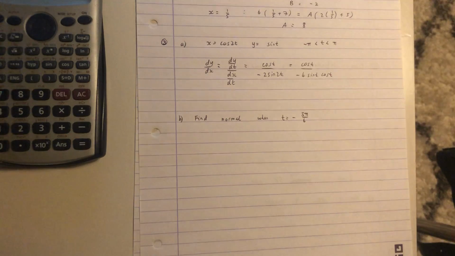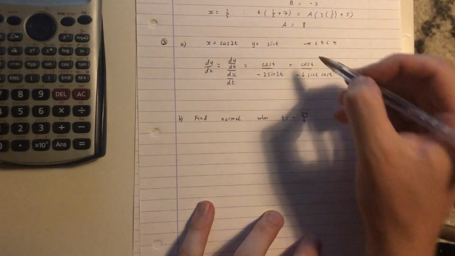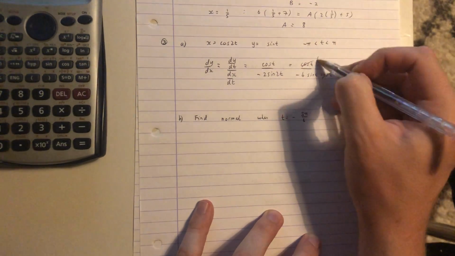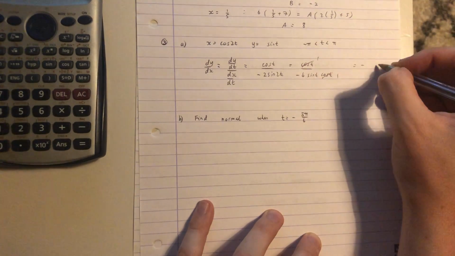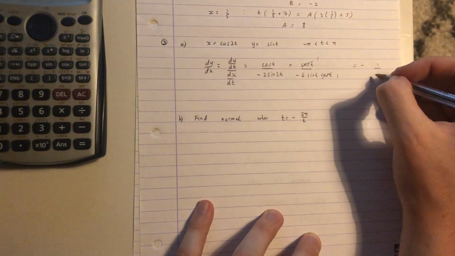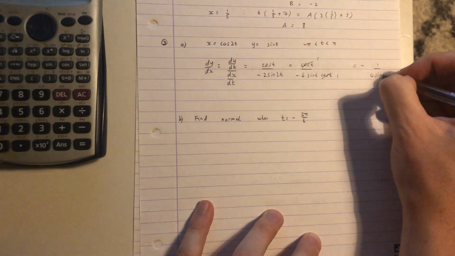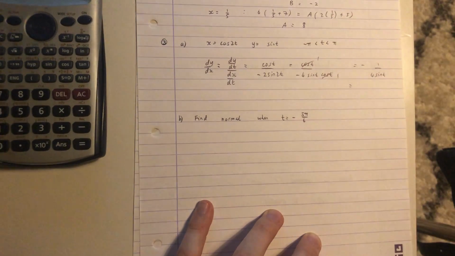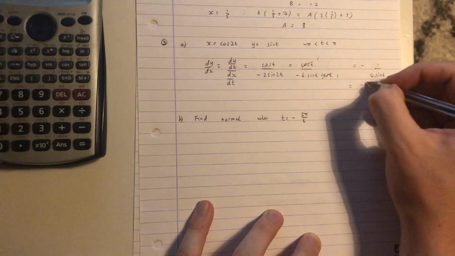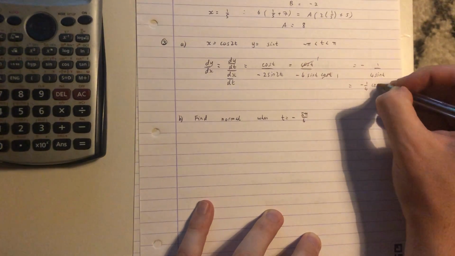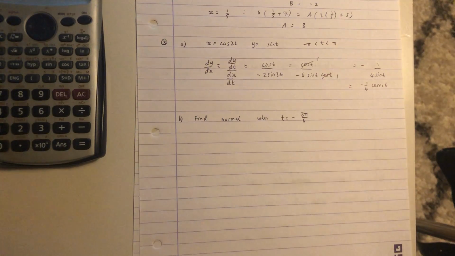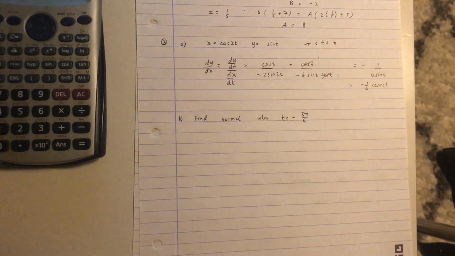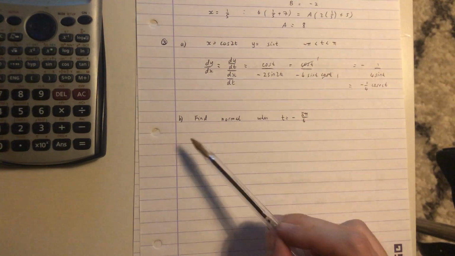And there is a common factor now between the numerator and the denominator, which could be written as minus 1 over 4 sine t, but the answer they were looking for was minus a quarter cosec t. That would be a single trig ratio without the reciprocal in there.